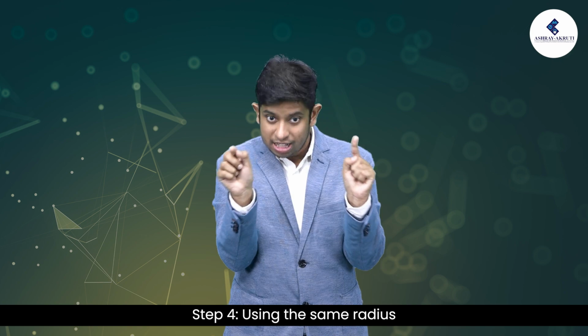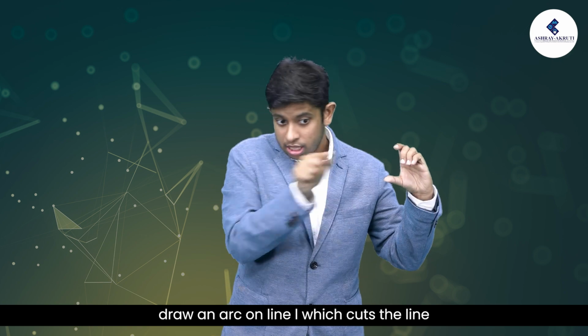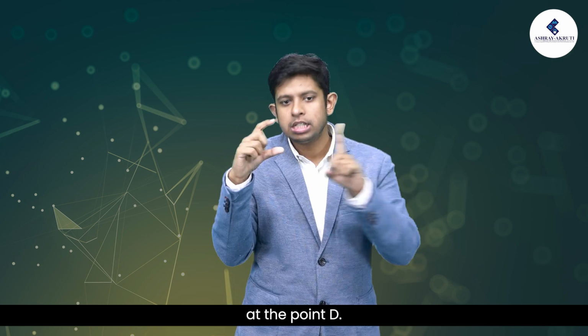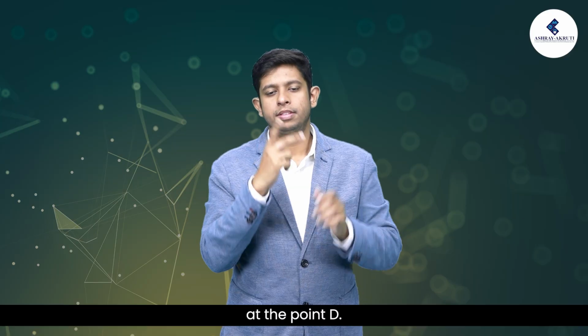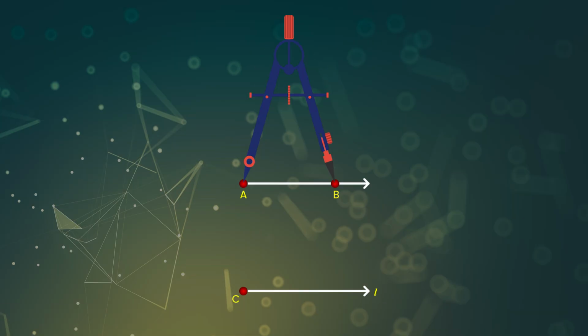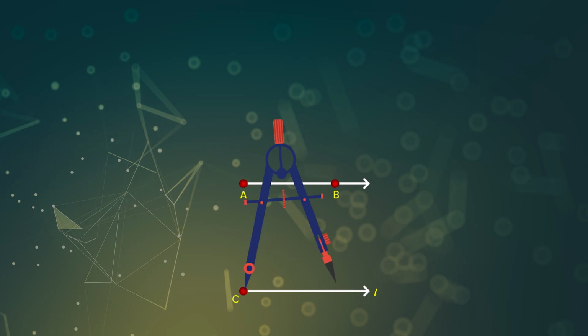Using the same radius, draw an arc on line L which cuts the line at the point D. Step 5. CD is equal to AB.